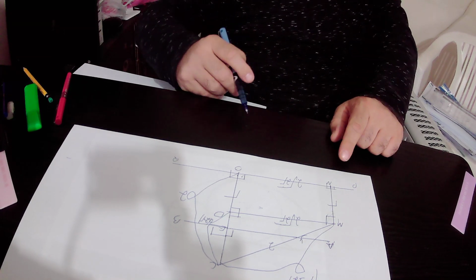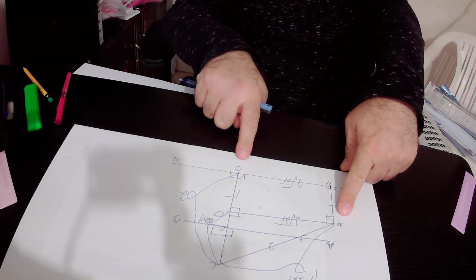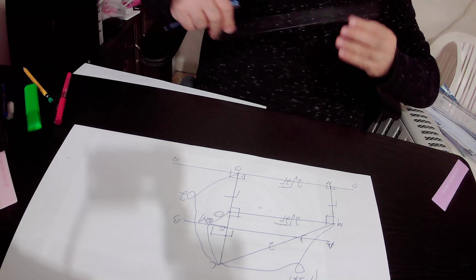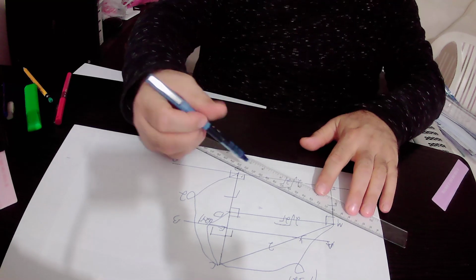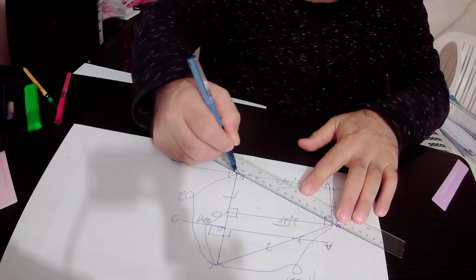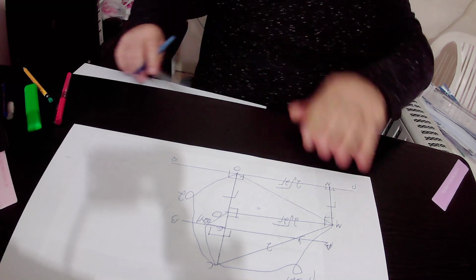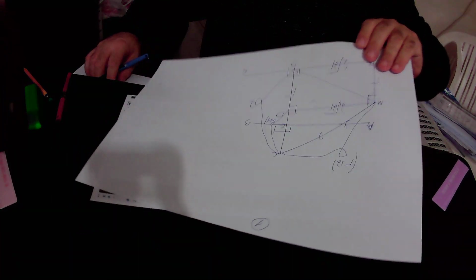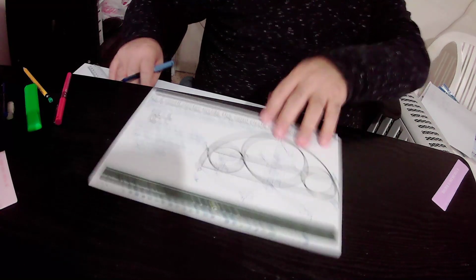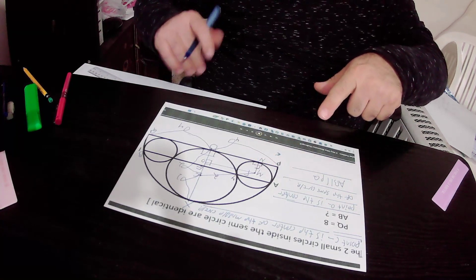In the next step, we will join together points M and O by a straight line. We will do the same thing on the original drawing. We join together points M and O by a straight line.